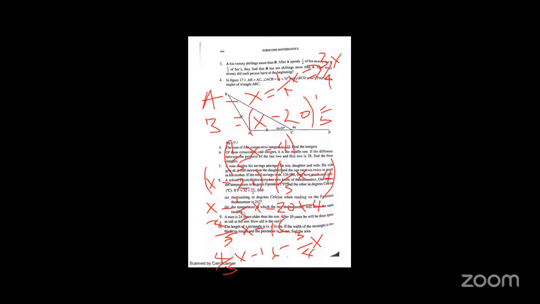Okay, I was saying that when you find the difference between the amount of money that was left between the two, it will be equal to 10 shillings. Since B was left with 4 over 5x minus 16 and A was left with 3 over 4x, when you subtract the two, it will be equal to 10 shillings.